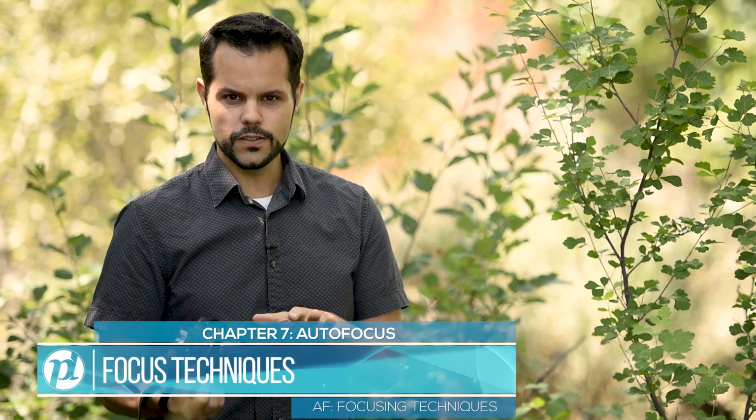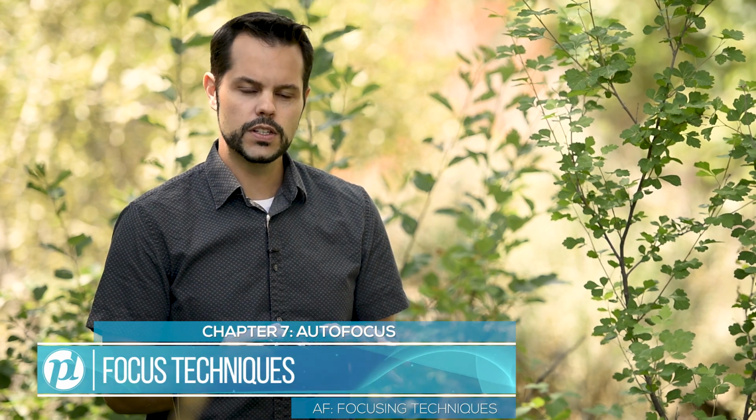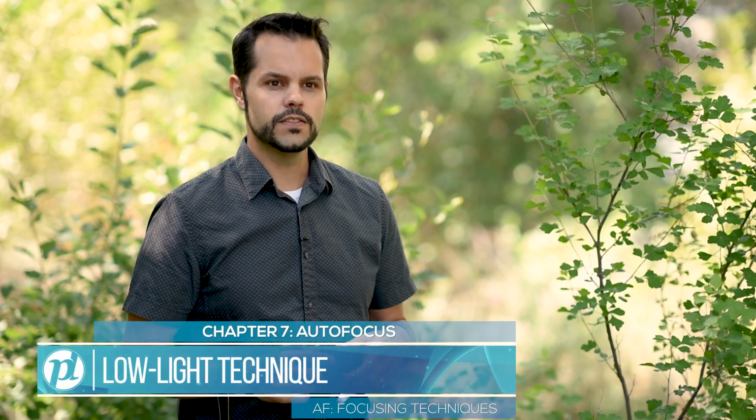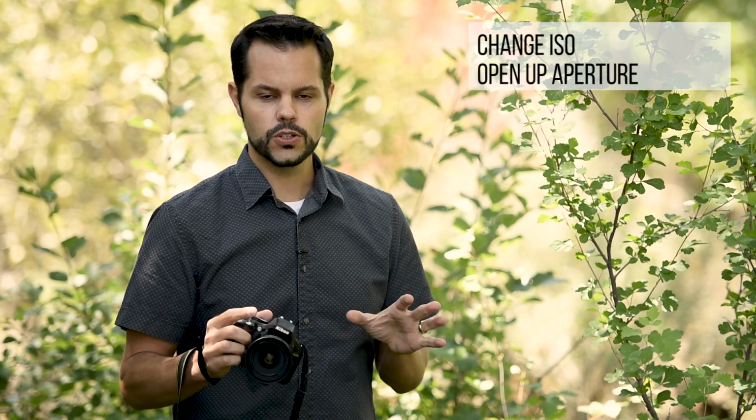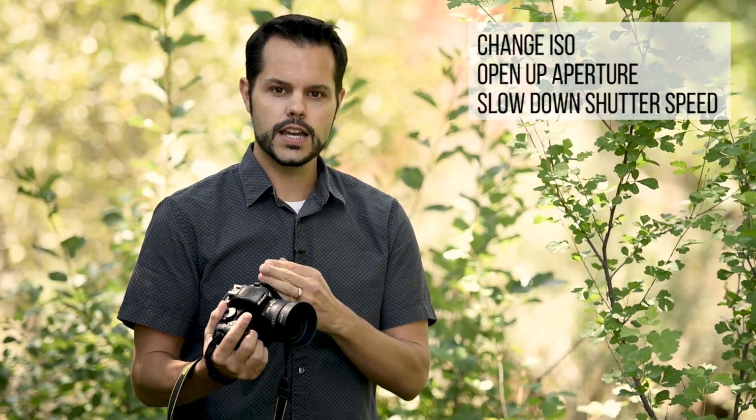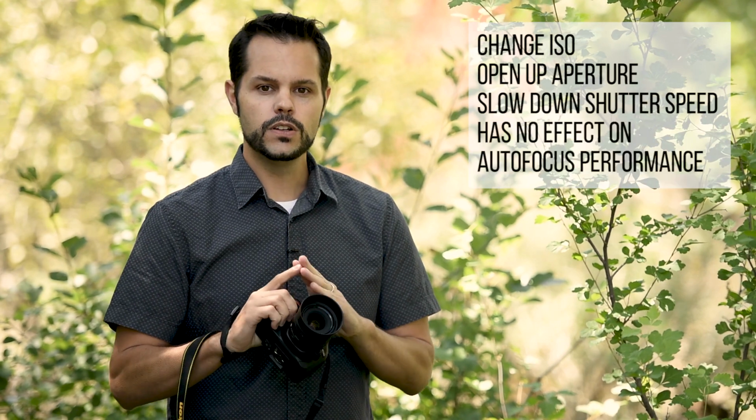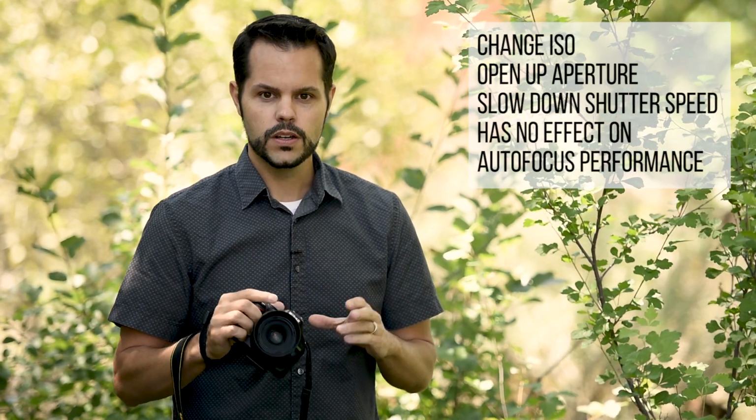Now that you know about the different autofocus modes and the different autofocus area modes that you can choose, I'm going to give you some focusing techniques that you can use in different situations and scenarios to get properly focused images. One of the most frustrating situations a photographer can work in is a low light situation. When you're in a low light situation, there's not a lot of light for your camera to work with, and we already know that your camera's autofocus system needs light in order to properly attain focus. Now, of course, you can always change your ISO, you can open up your aperture, you can slow down your shutter speed, and that lets more light into your camera for your exposure, but those have no effect on how your autofocus system works. So what can you do?